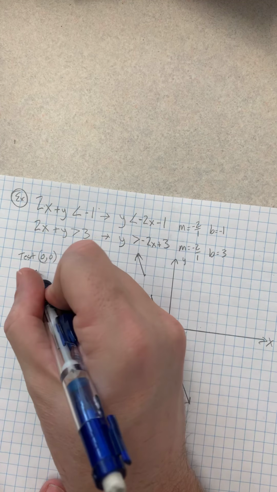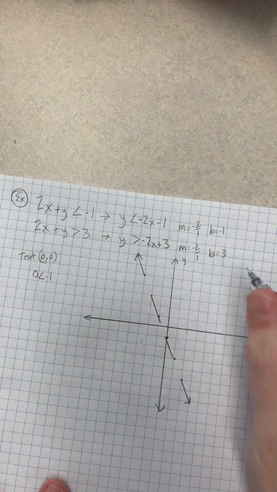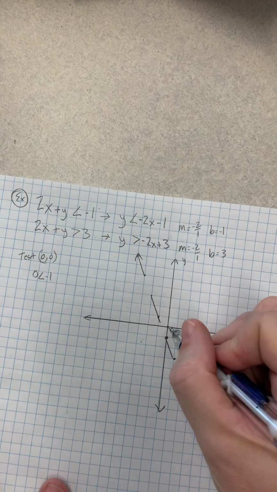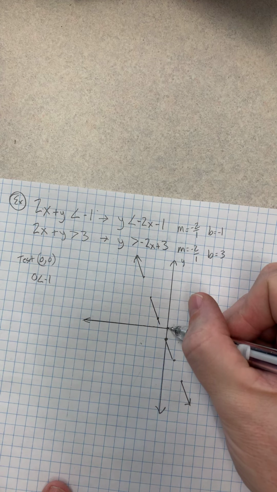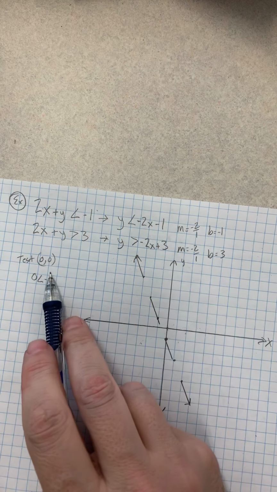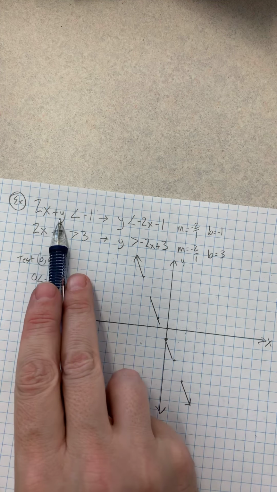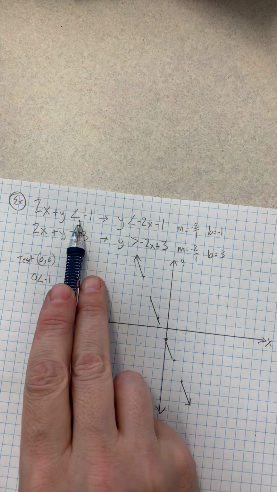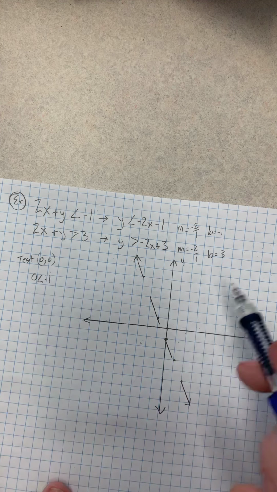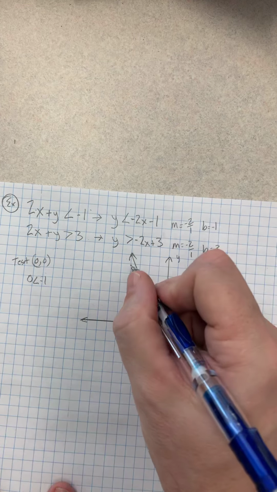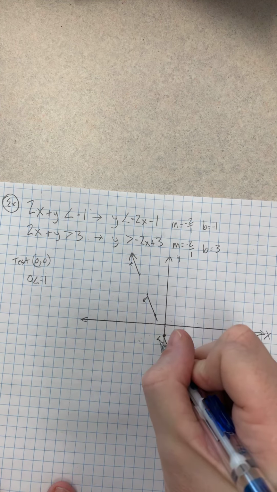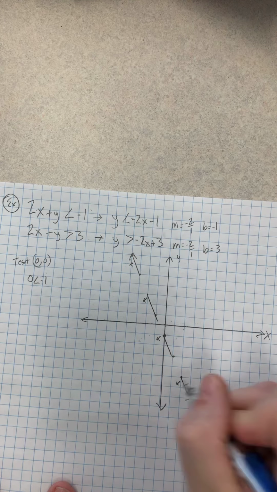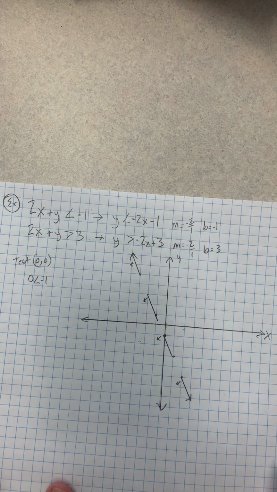If I take this first original equation, look at that. That's 0 and 0. Is 0 less than -1? No, it is not. I would not want to include the origin in there. I took 0 for x, 0 for y. 0 plus 0 is 0. Is 0 less than -1? No, it's not. I would want to shade this way, not including that point, away from the origin on the other side of that boundary.